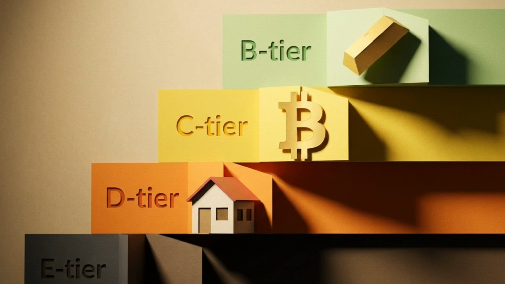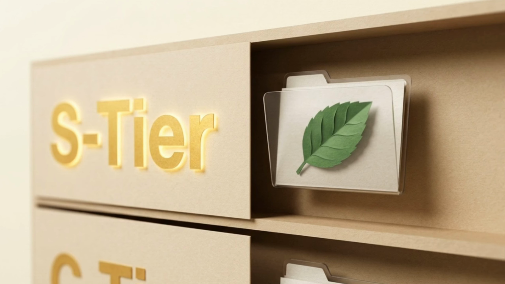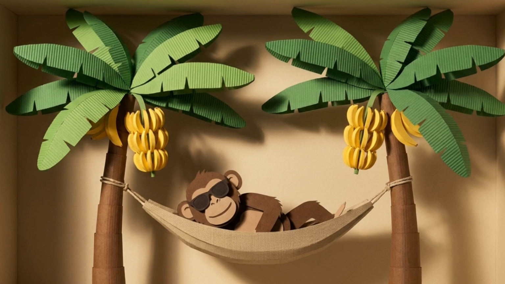Real estate lands at D tier because of high entry costs, while crypto remains at C tier and gold at B tier. Index funds and ETFs represent the S tier choice for beginners. They provide the most reliable path to long-term growth with the least amount of management.